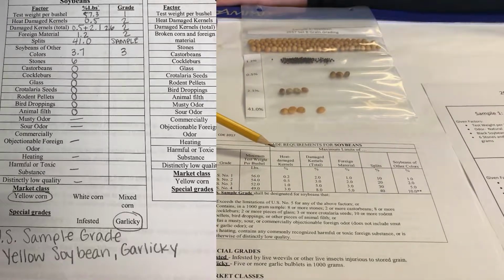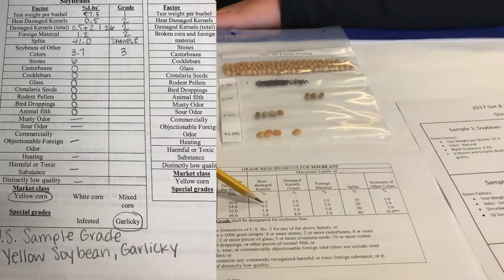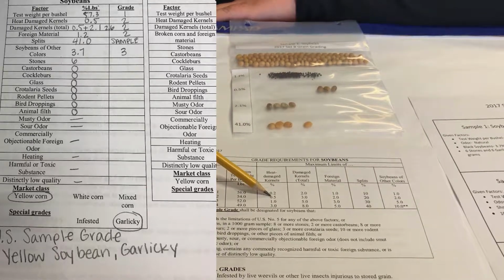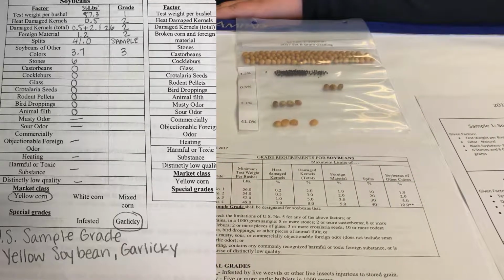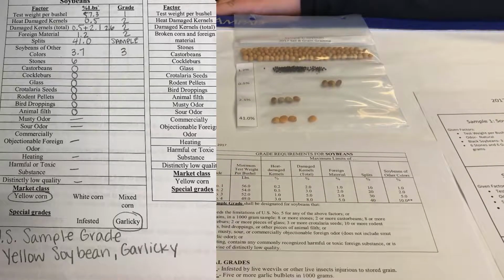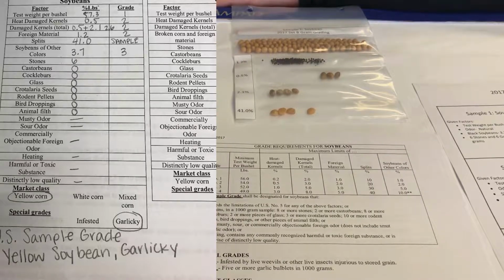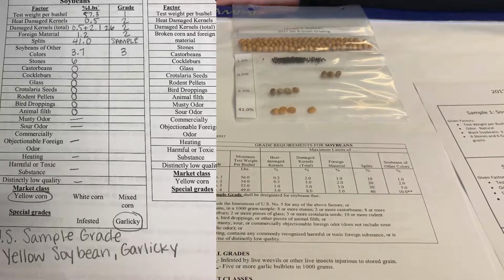Next, our heat damage kernels are 0.5%. As we look down here, luckily enough, we have a 0.5% already written here for our US number 2. So it meets the minimum requirements for a US number 2. So you'll write 2 in the grade of your heat damage kernels.